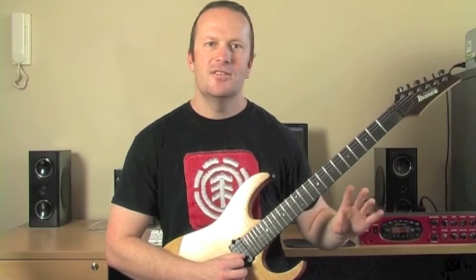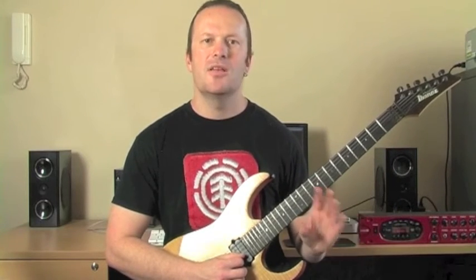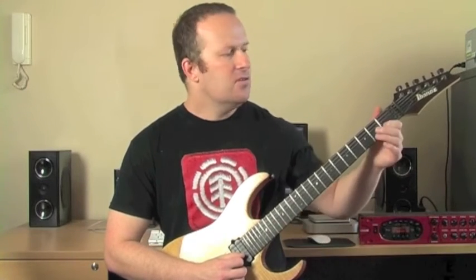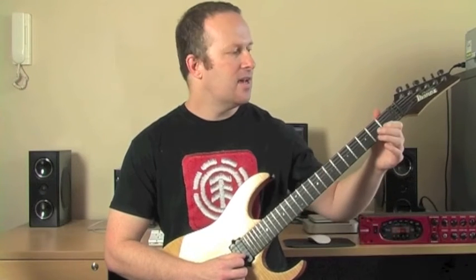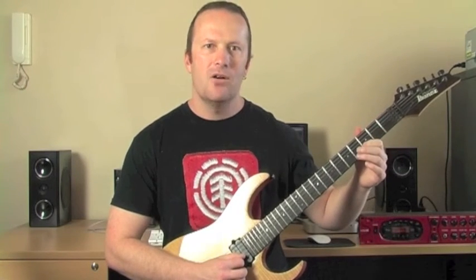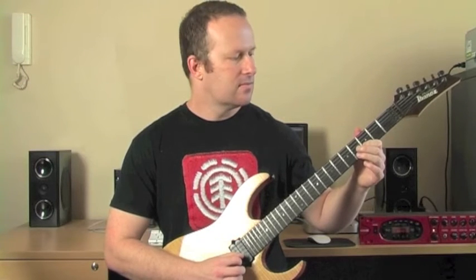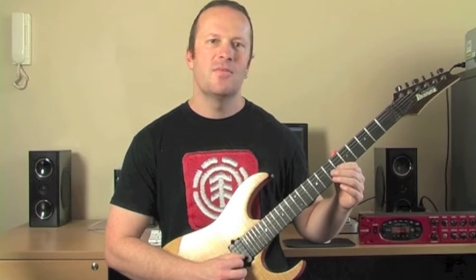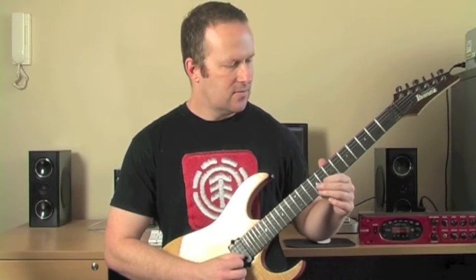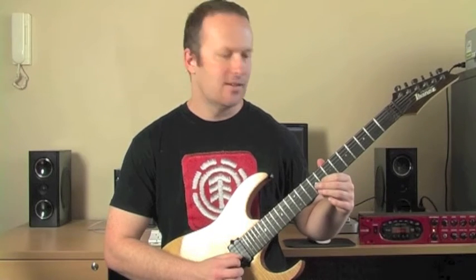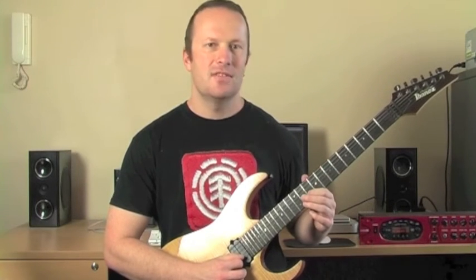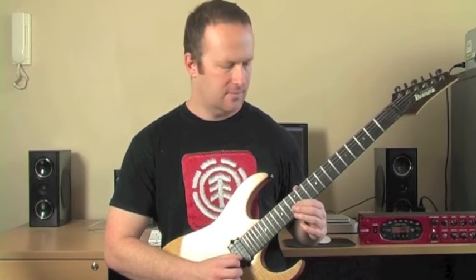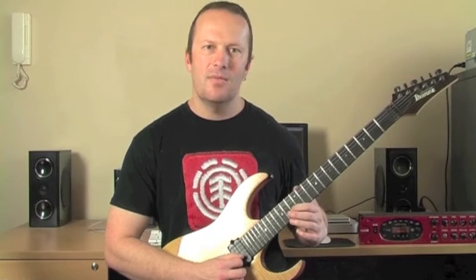Now the interesting thing is, if you follow that whole step, half step, whole step, whole step, whole step, half step, if you start from C, that will give you no sharps and flats. So if we go C, whole step up from there gives us D, whole step up from there gives us E, half step up from there gives us F, whole step up from there gives us G, whole step up from there gives us A, whole step up from there gives us B, and a half step up from there gives us C.